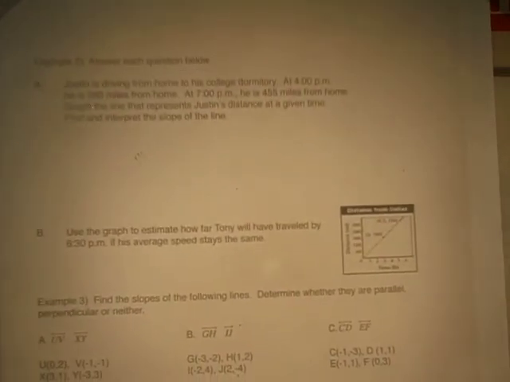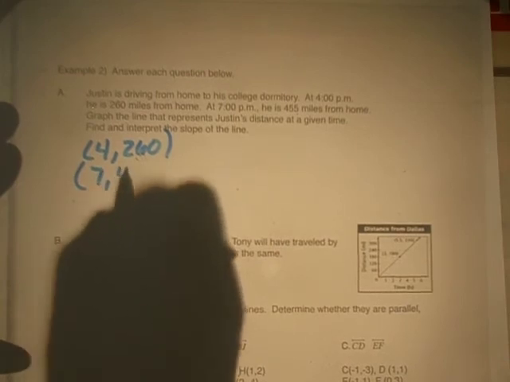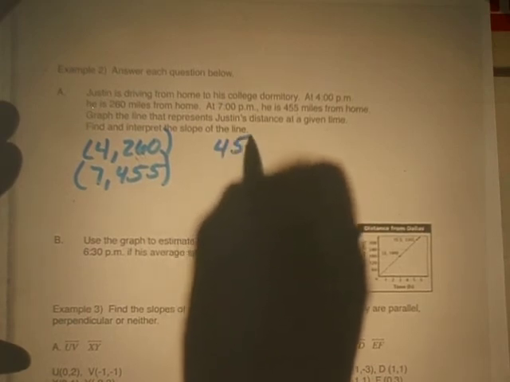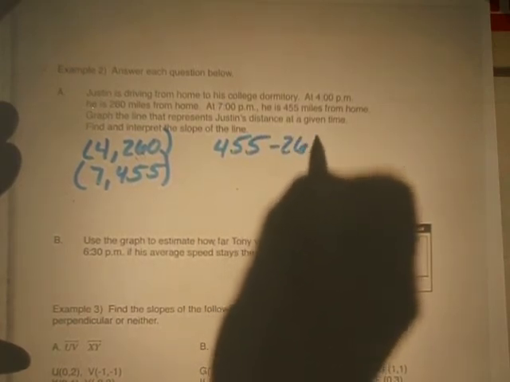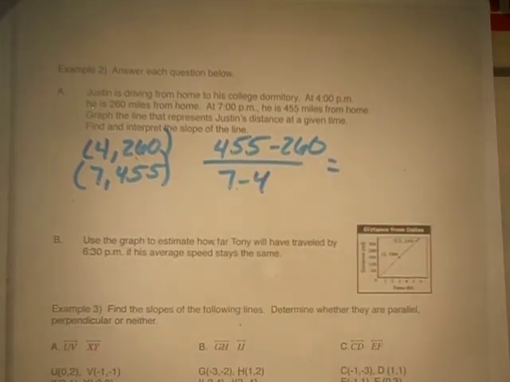The top of our next page, Justin is driving from home to his college dorm. At 4 o'clock, he's 260 miles away. At 7, he is 455 miles away. We are asked to find the slope. Our ordered pairs would be 4 o'clock, 260 miles, 7 o'clock, 455 miles. So we would do 455 minus 260 over 7 minus 4.